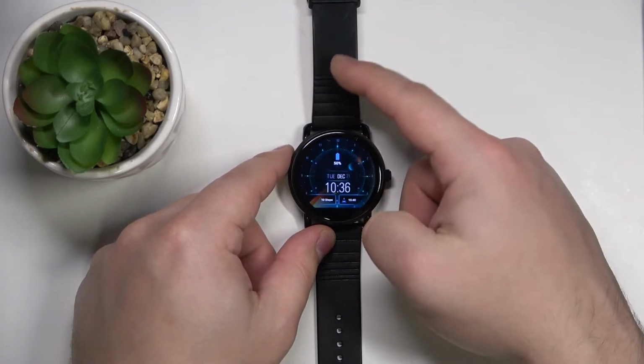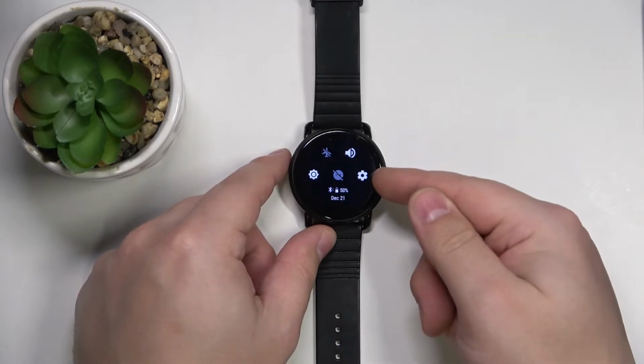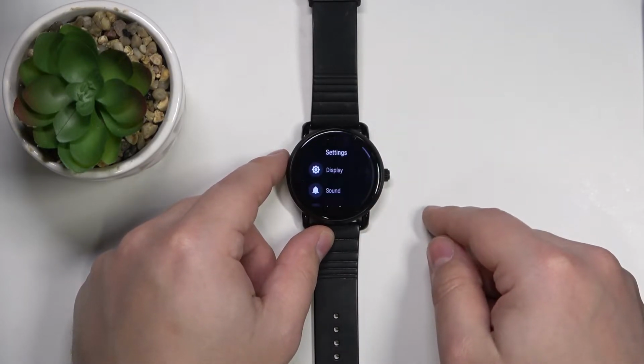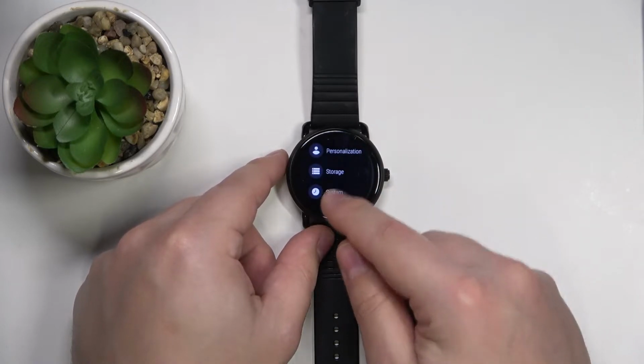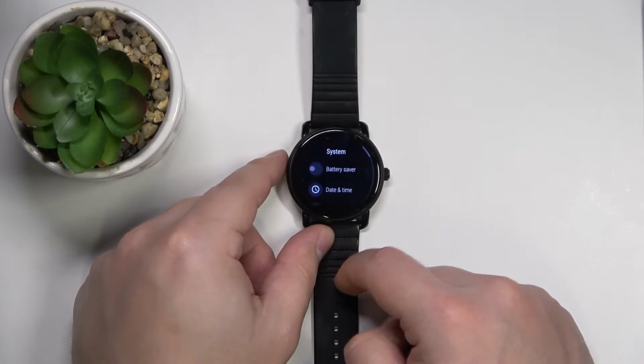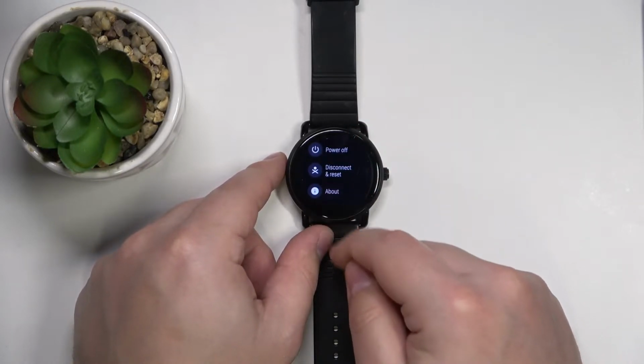Once you wake up the screen, swipe downwards from the top of the screen to open the quick panel, and then tap on the settings icon. In settings, scroll all the way down and select the system option. Now scroll all the way down and tap on the option called About.